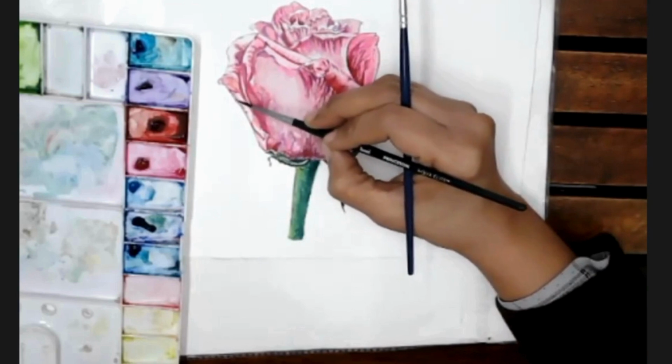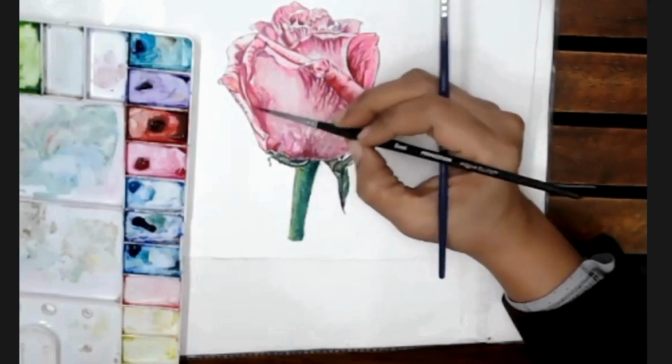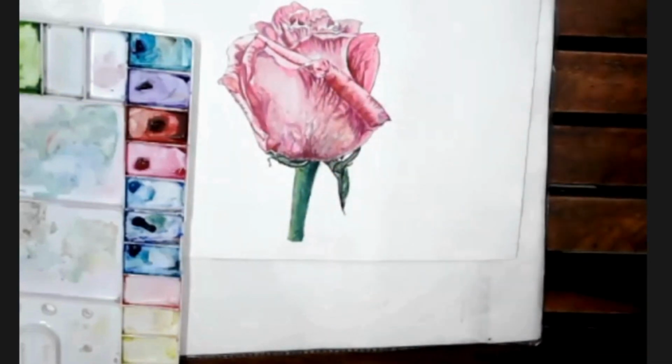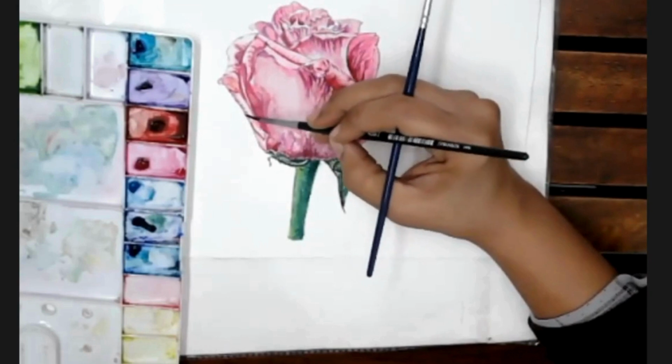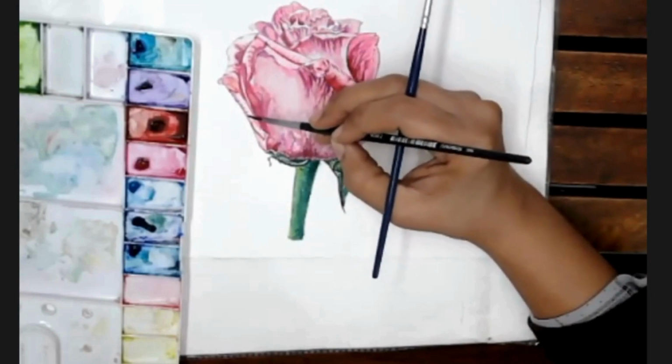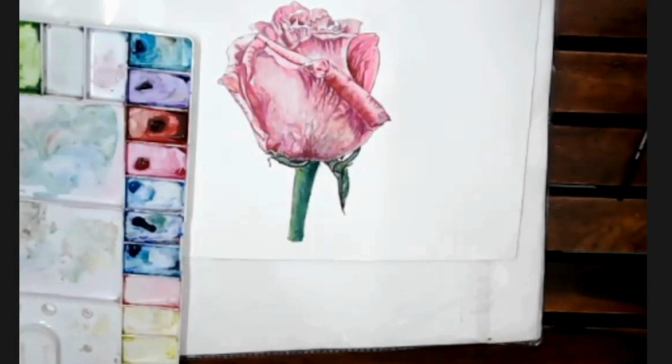Just putting in a layer of water, because the paint is looking like blobs. So I'm putting in some water and with a dryer brush taking that extra water off.